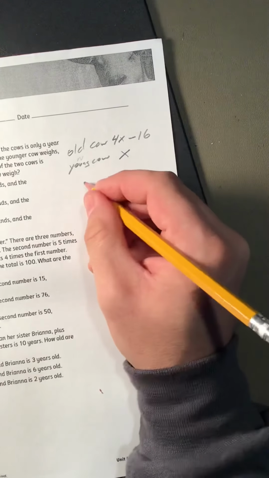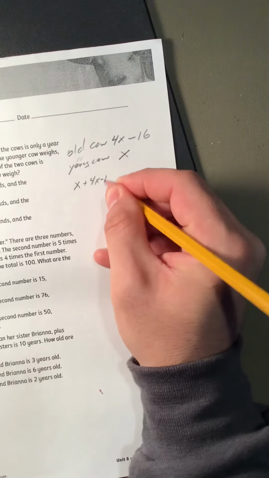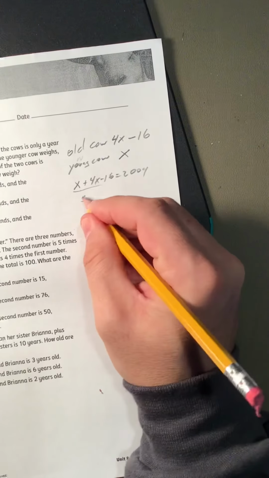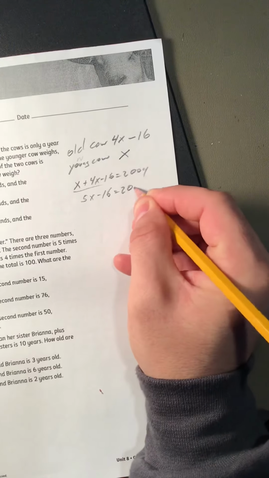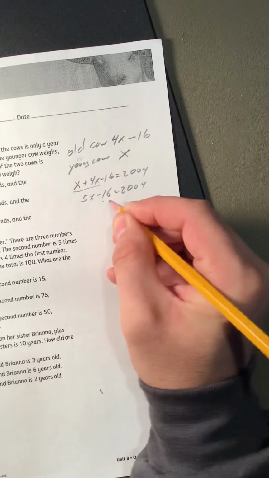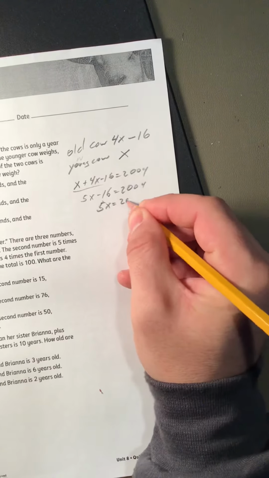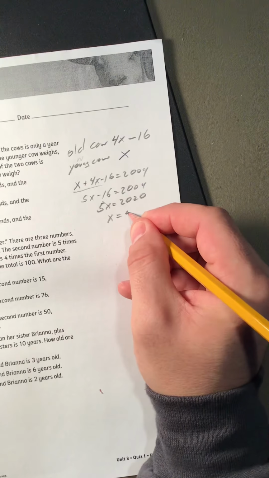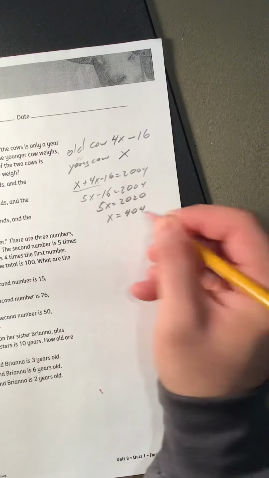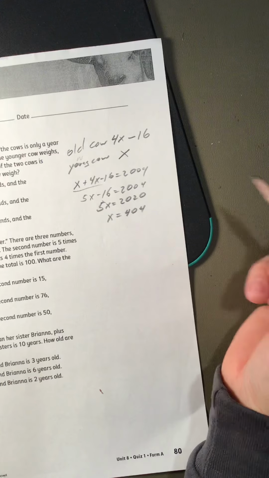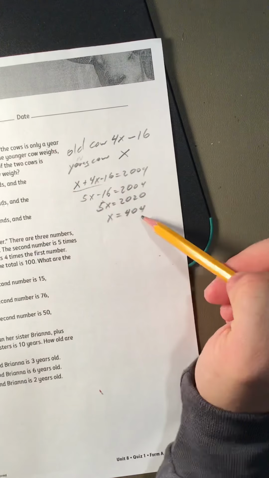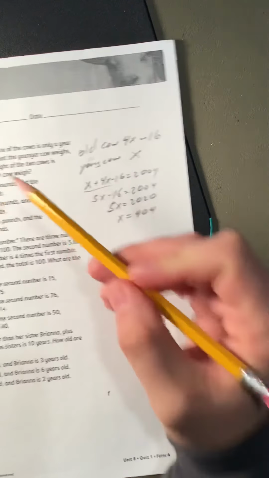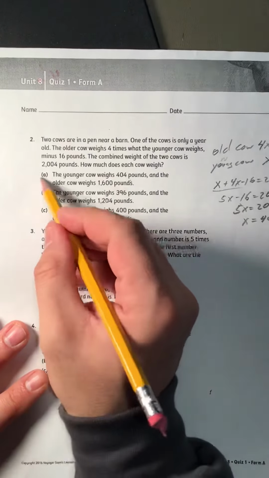Combined, they weigh 2004. So I'm going to combine those. X plus 4x minus 16 equals 2004. Combine like terms, I get 5x minus 16 equals 2004. Going to add 16 to both sides and get 2020. And that means x equals 404 pounds. Okay, so the young cow, the one that's only a year old, is 404 pounds. So you already know that the answer is going to be A.